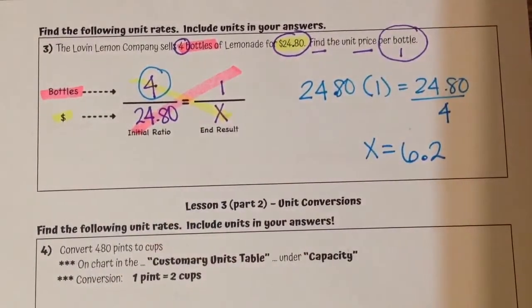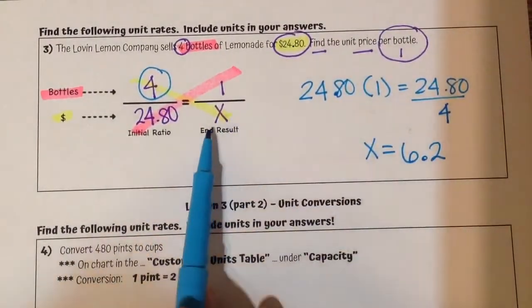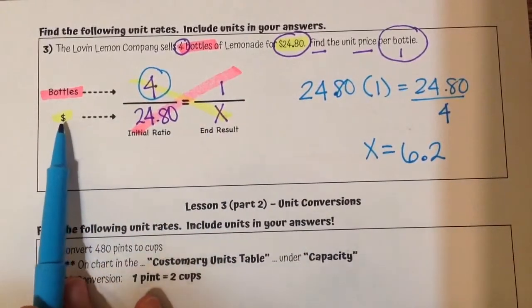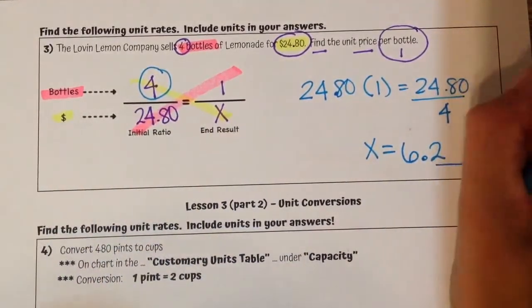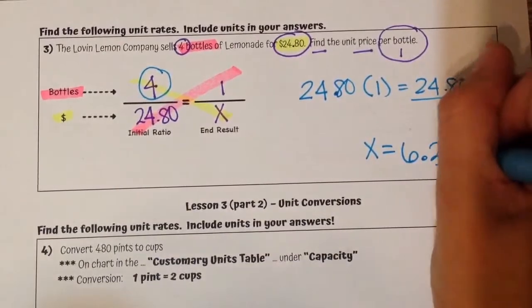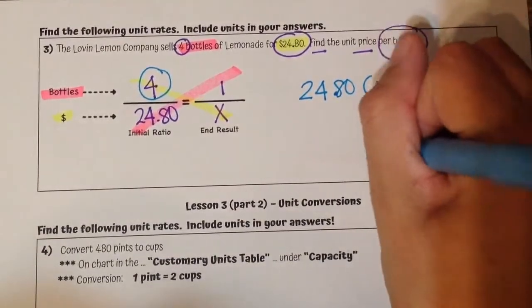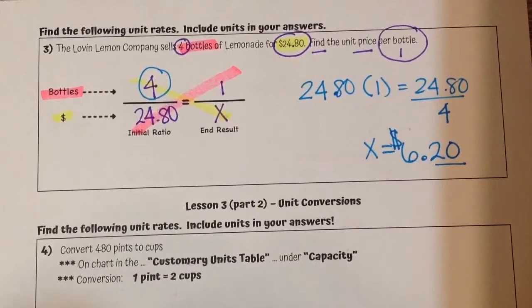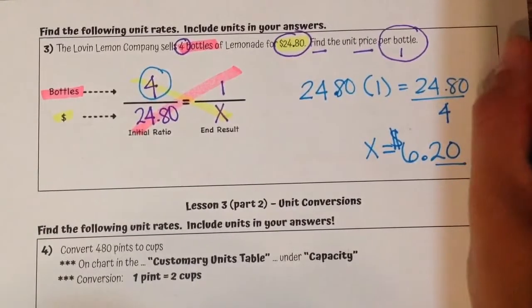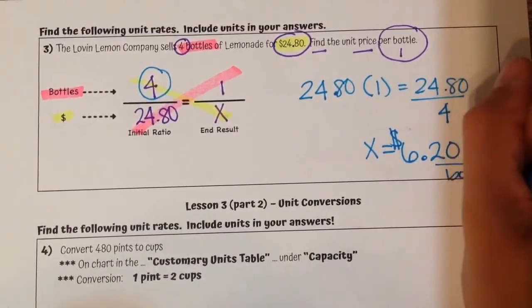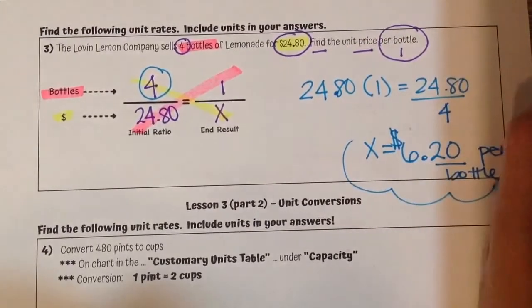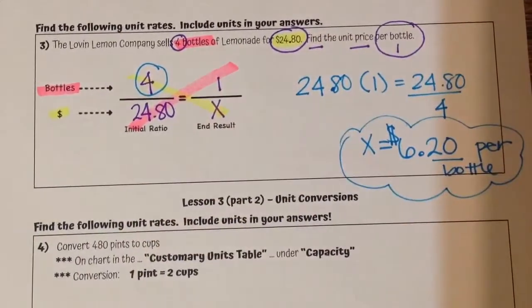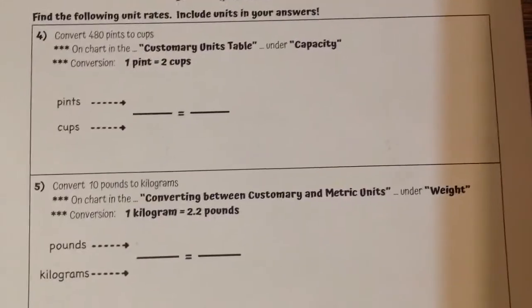What you have to remember is, let's look at what we were solving for. We were solving for money. Anytime we have money, we should have 2 decimal values. So I'm going to add a 0 and add my unit of dollars. So $6.20 per our other unit, which is bottle. All right, so that was looking at unit price. Now we're going to look at unit conversions.